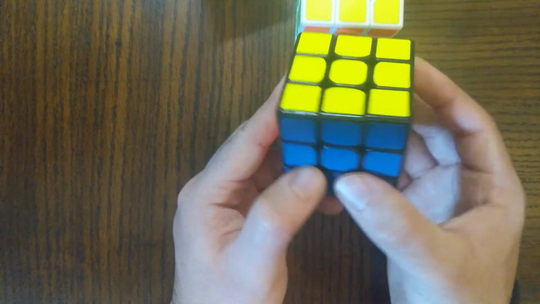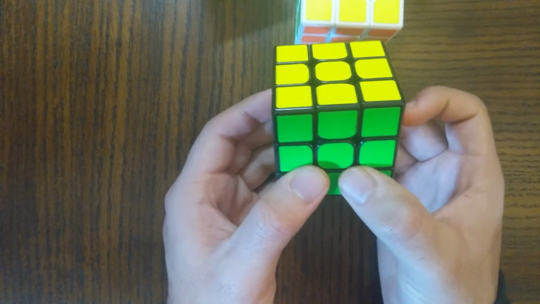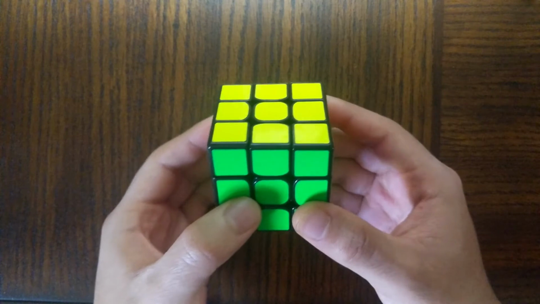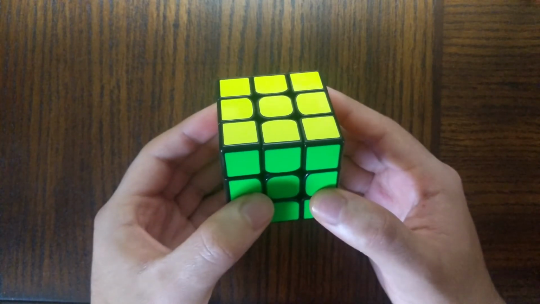That's it for this video on fixing the final edges. If you got this far, congratulations, you solved the Rubik's Cube. Feel free to revisit previous videos if you need a recap or a demo on previous steps.